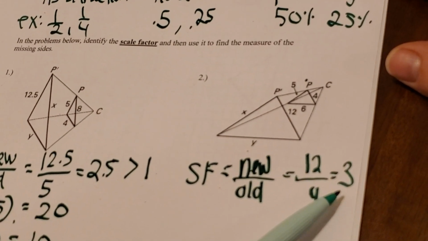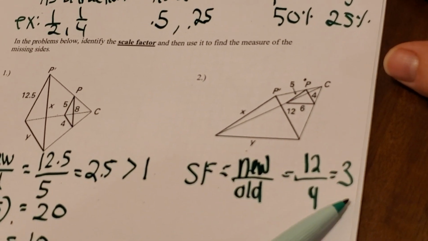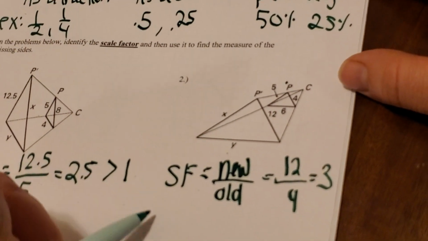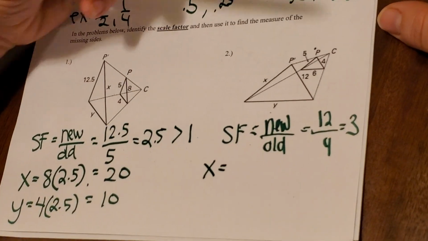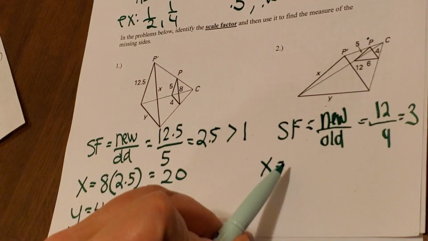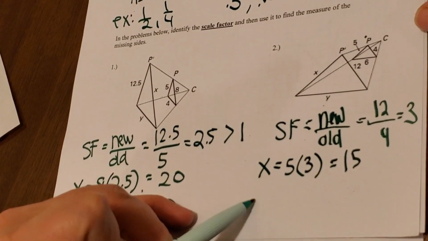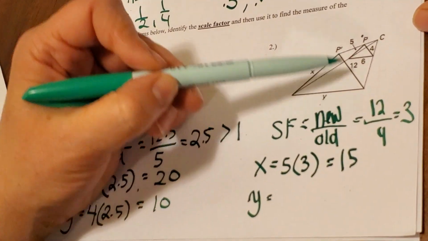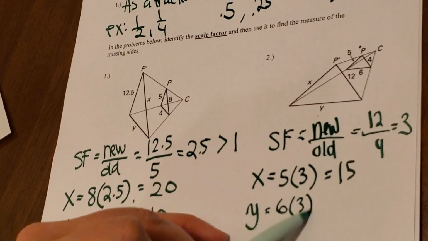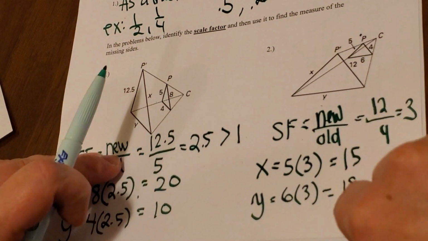So we're going to multiply the side lengths of the pre-image by the scale factor to get the new side lengths. So x corresponds to this side length in the pre-image. So we have 5 times the scale factor of 3, which is 15. And y corresponds to 6 in our pre-image. So we have 6 times our scale factor of 3, which is 18. Okay, next page.